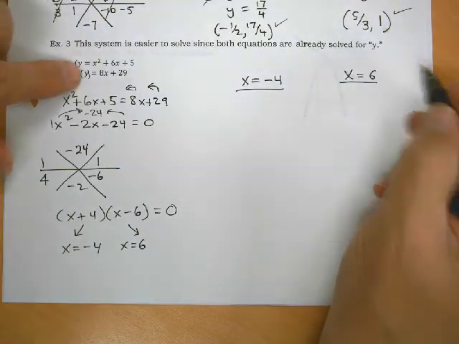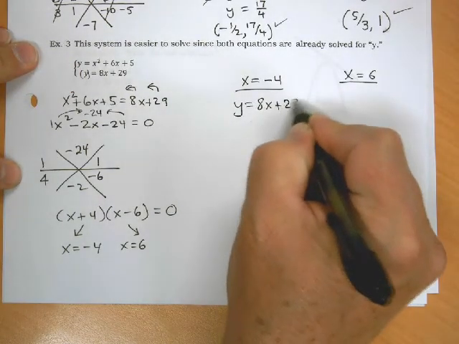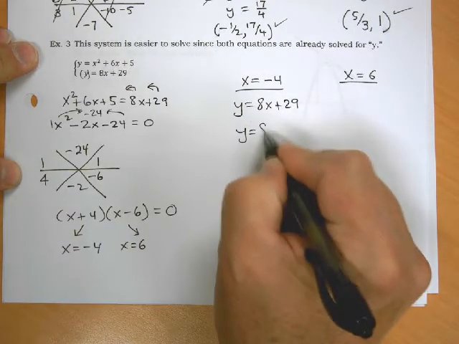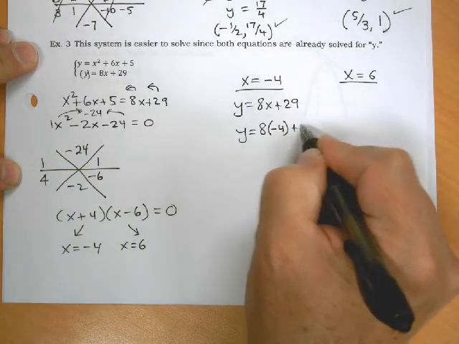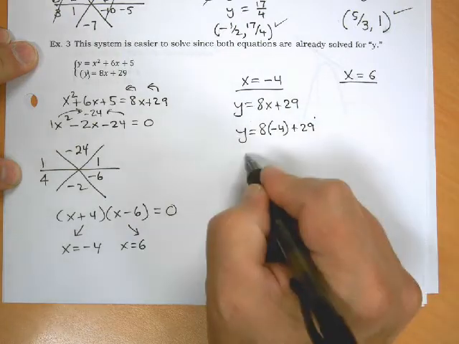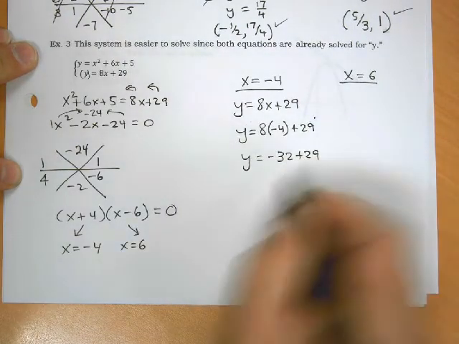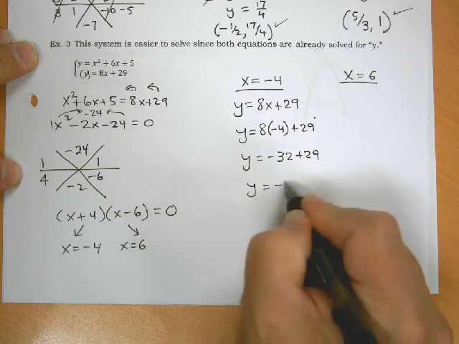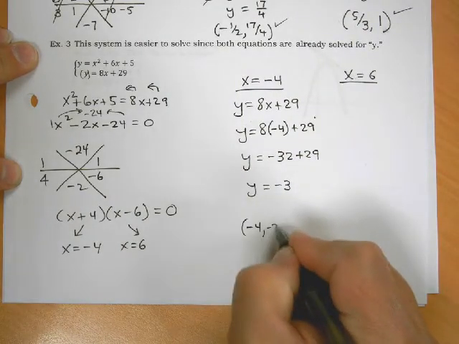I'm going to use the linear equation. So this gives y equals negative 32 plus 29, which will be negative 3. So this intersection point is negative 4, negative 3.